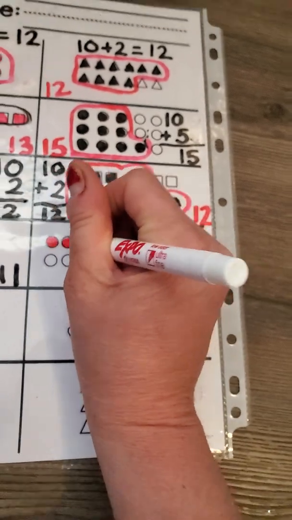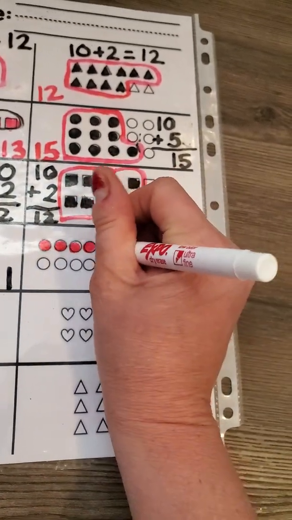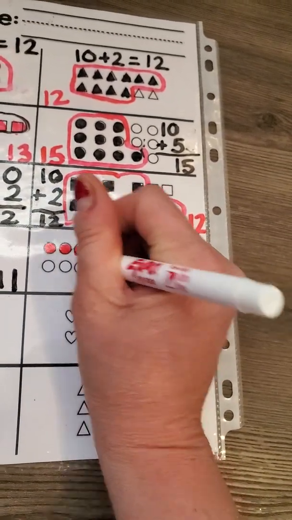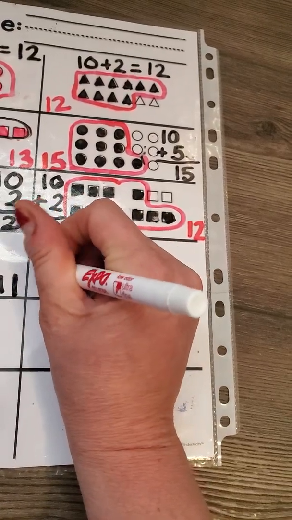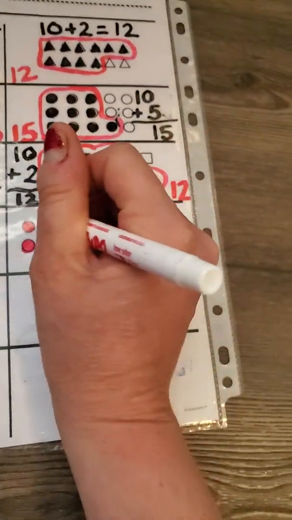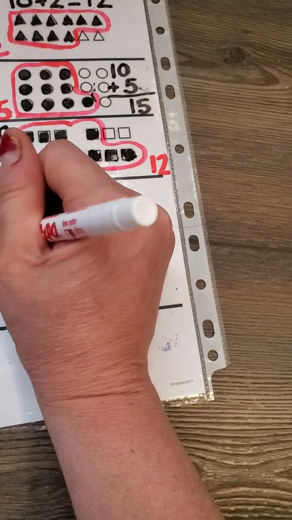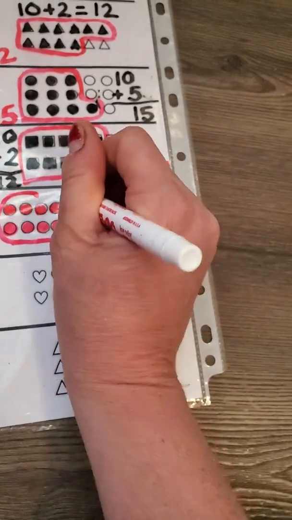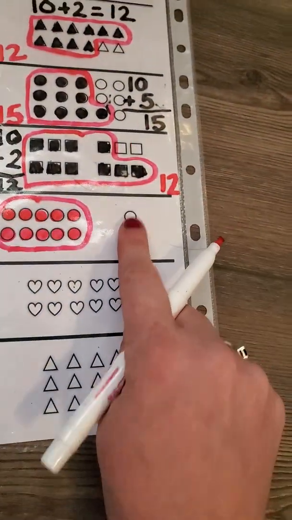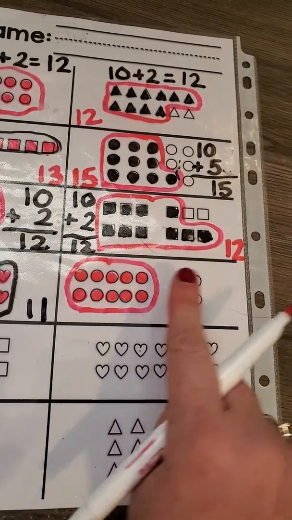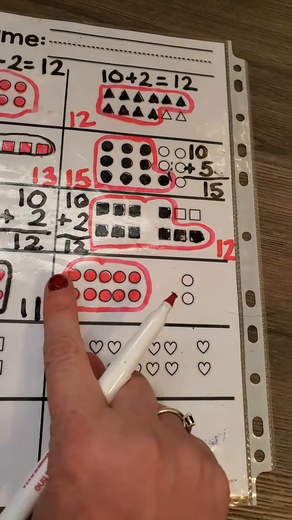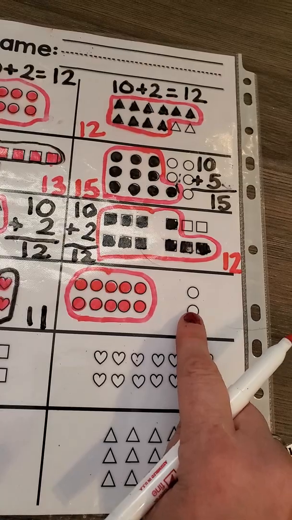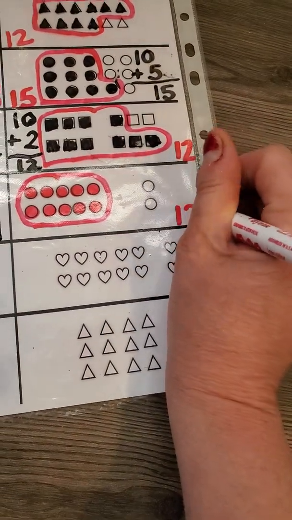1, 2, 3, 4, 5, 6, 7, 8, 9, 10. Oh, that's convenient that it's all in one group together. So I'm just going to go ahead and circle the whole group. And then I have 2 left over. So 10, 11, 12. So I'm going to go ahead and put my 12 here.